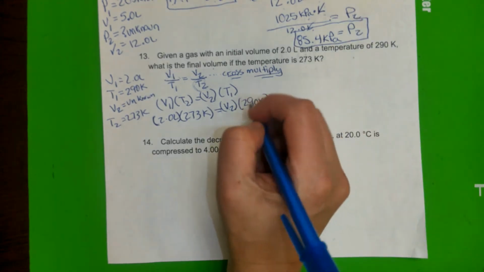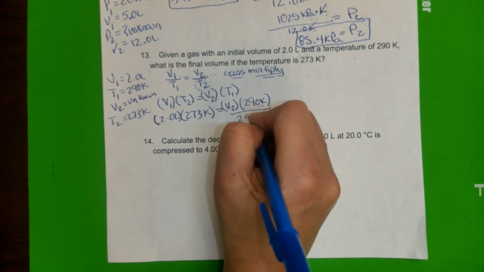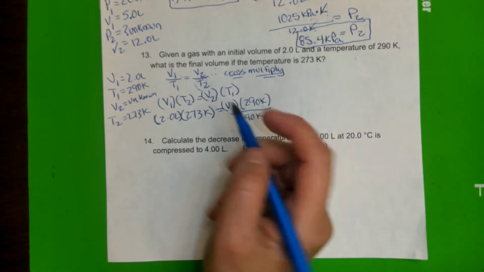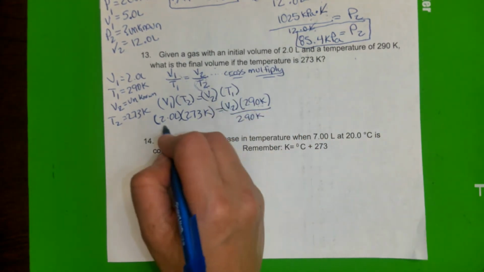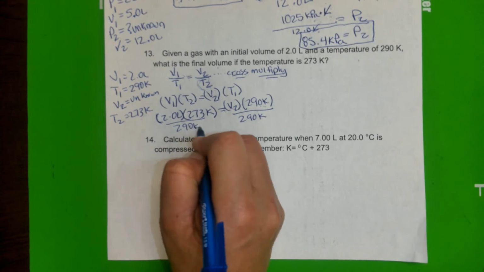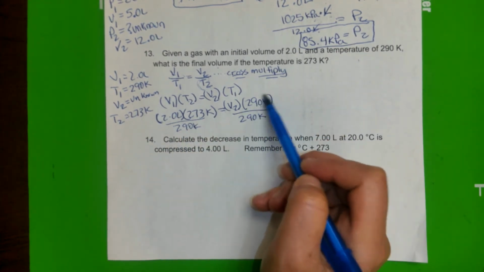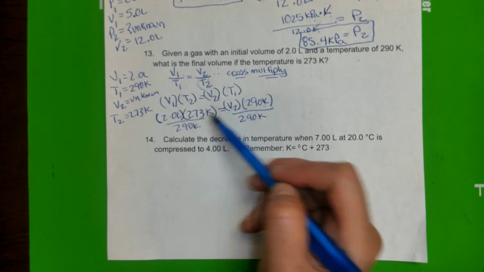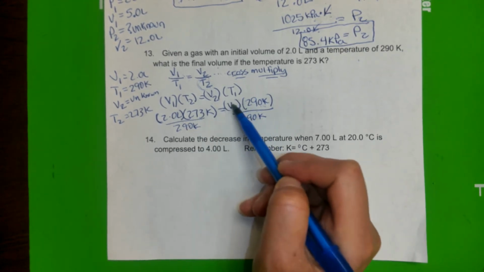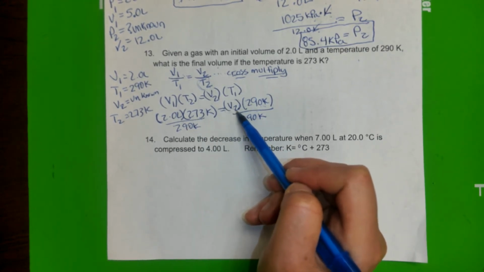So in here, it would be 290 Kelvin, and then you do the same thing to the other side. Why? Because remember, you want to move that 290 with the other numbers. You want to have that symbol right here because you're solving for that. You want it by itself.